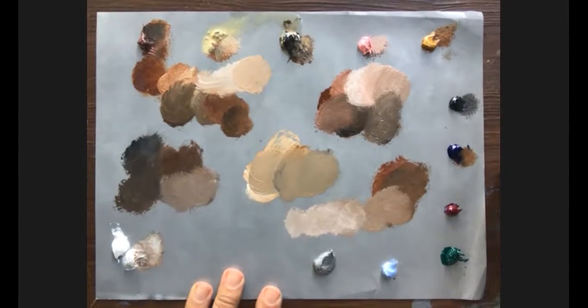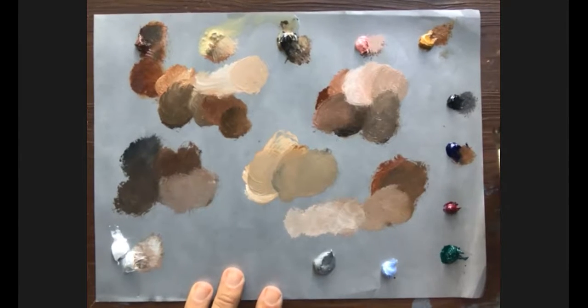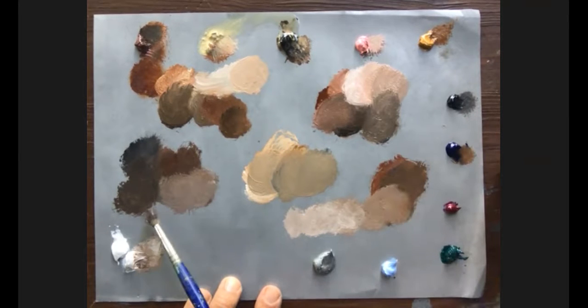We love the Van Dyke Brown. It's a warm brown. It's a warm black. It was one of Velasquez's favorite blacks. It has a great neutral tone, and it's really low in value, so it could be great to create darker shadow notes.